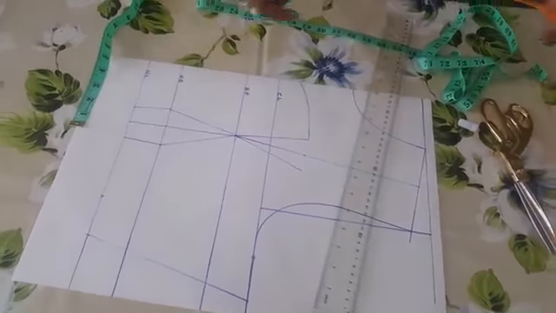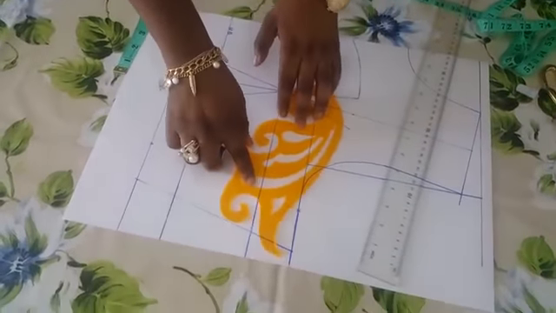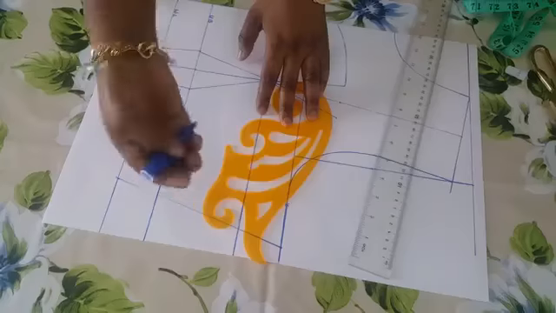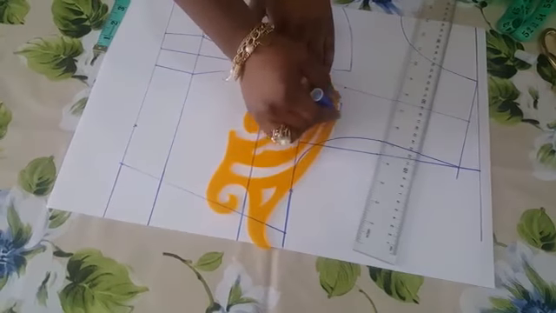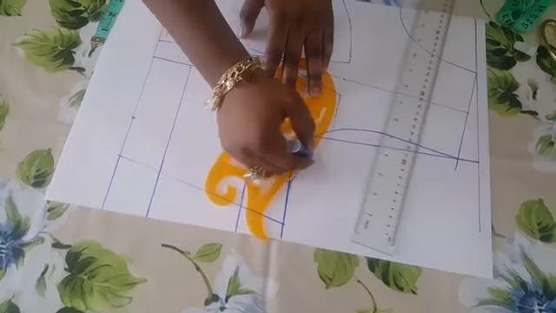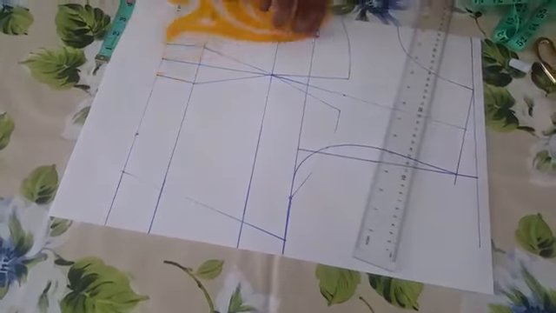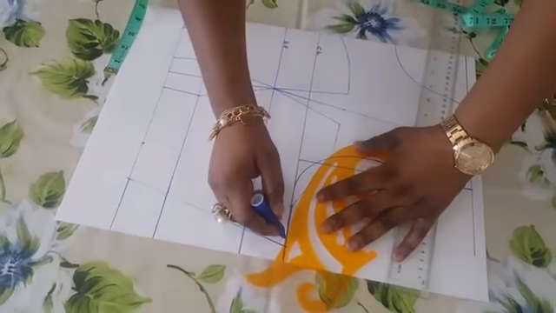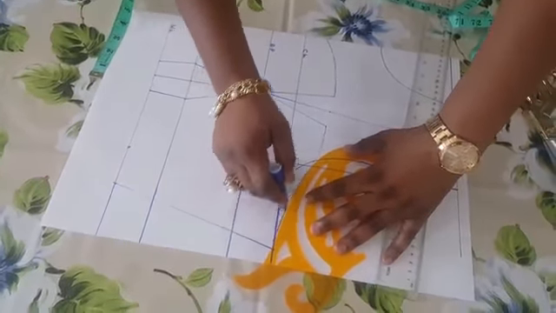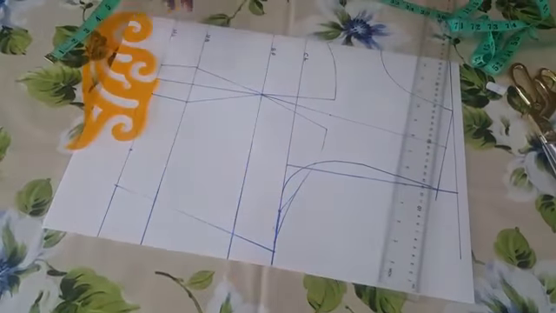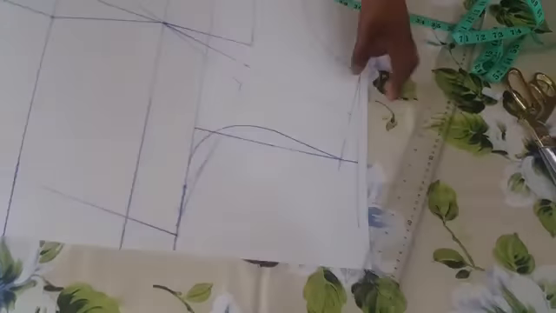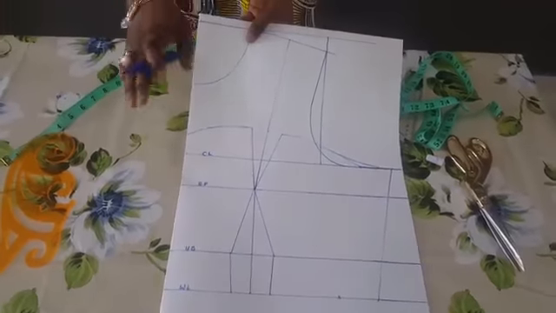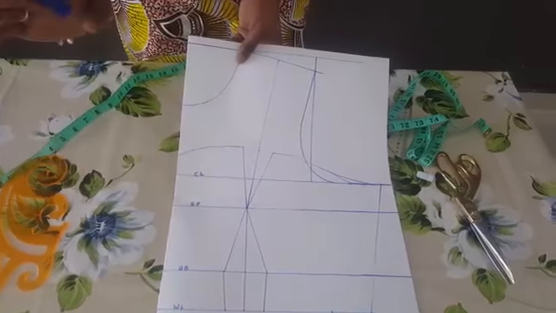But here, since it's just a tube top, I'll just take mine and just draw freehand sketching and then blend it up. And that is it. Can you see our tube top is formed? It's as easy as that.